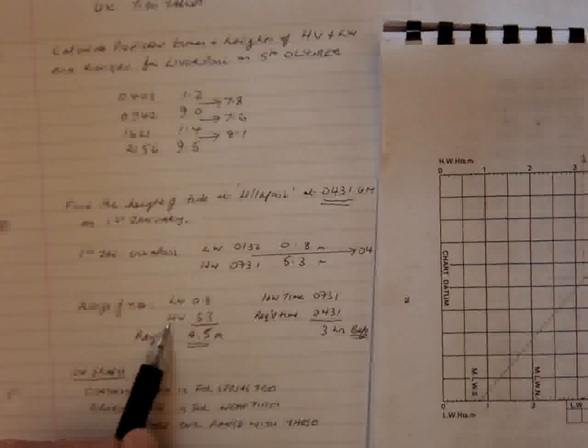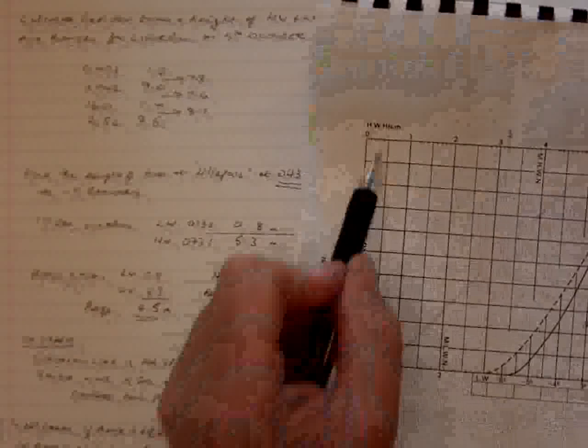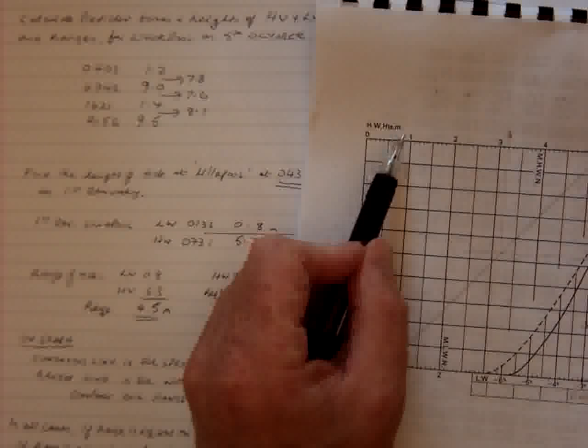When we've got our low water and high water values, and we got those from the tables initially, we go to our graph, and at the bottom it says low water, at the top it says high water.